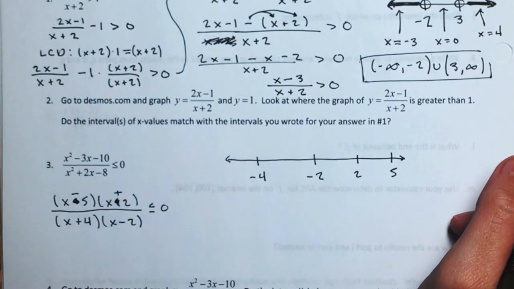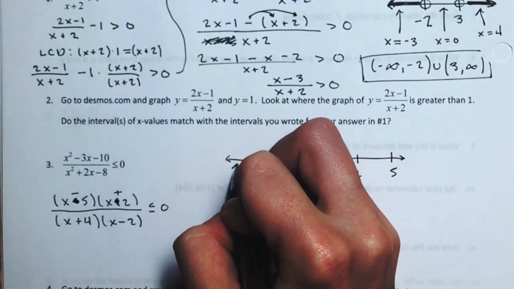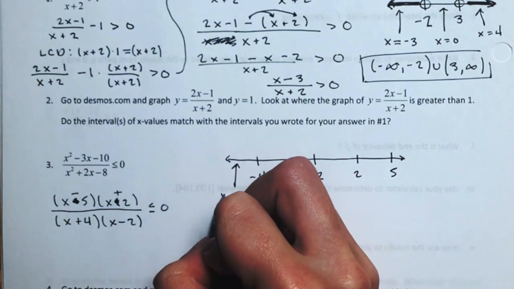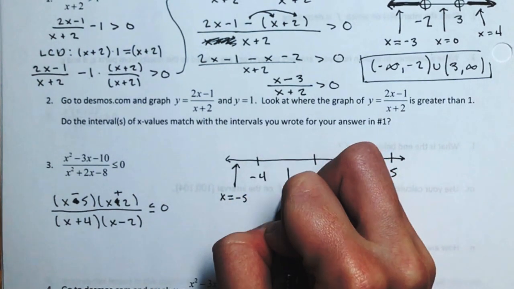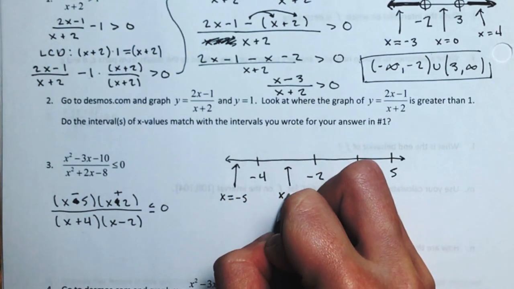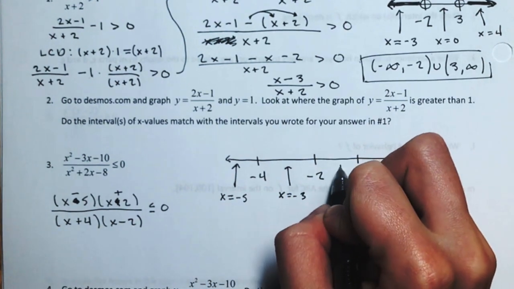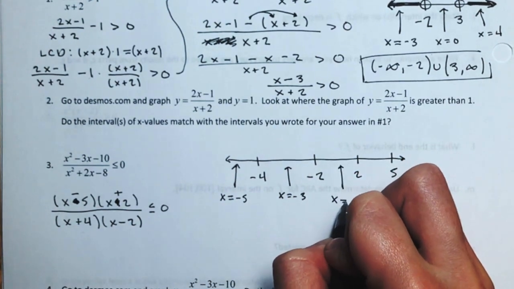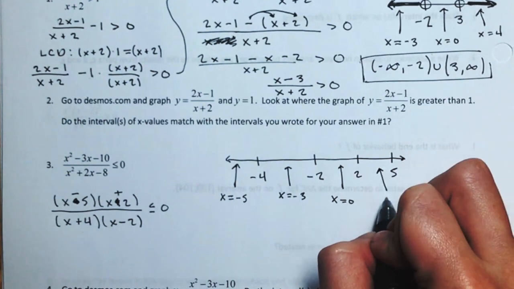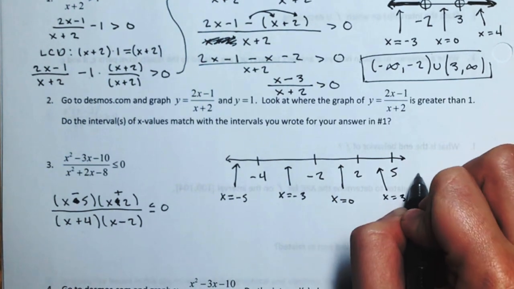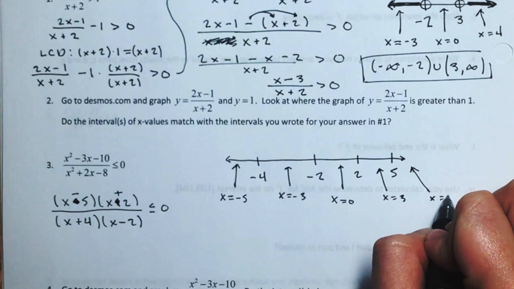All right, what should I test? I'm just picking the smallest numbers.